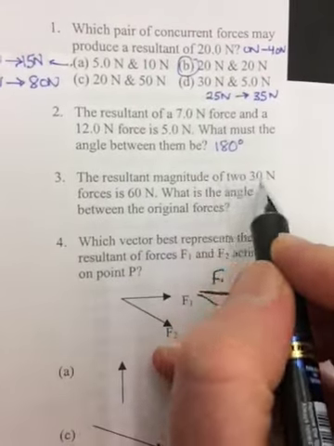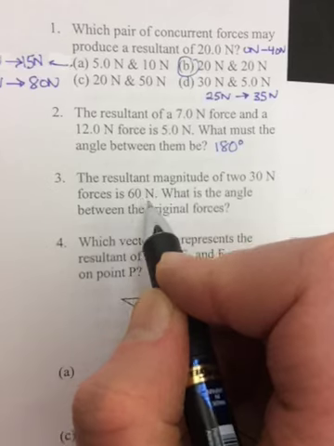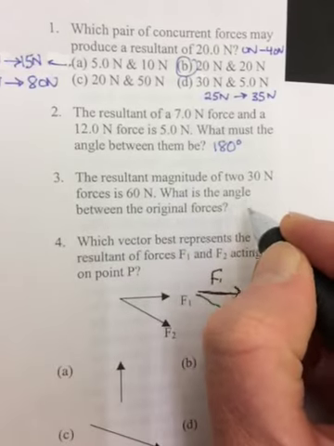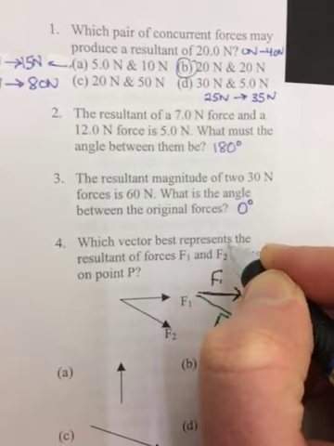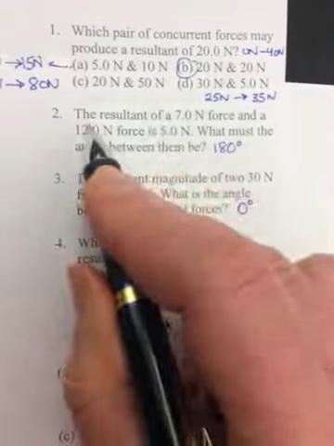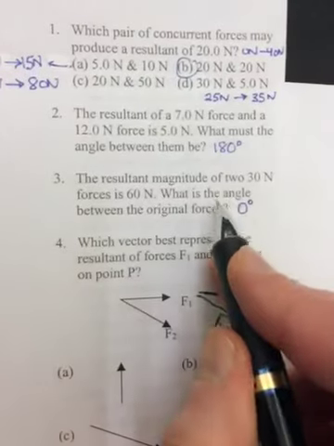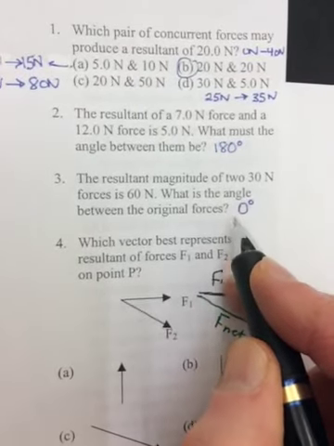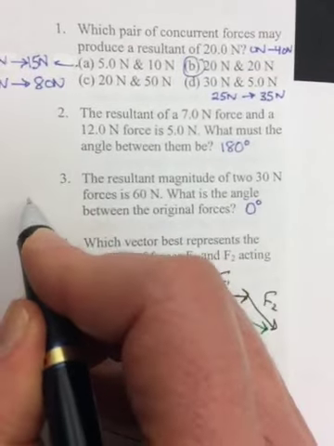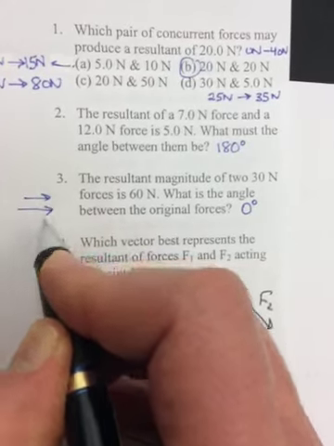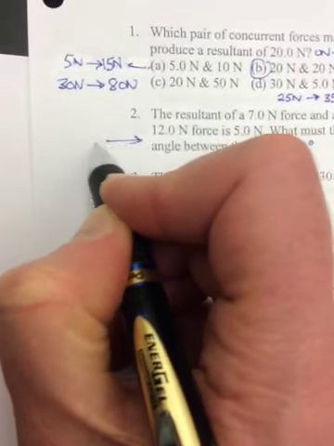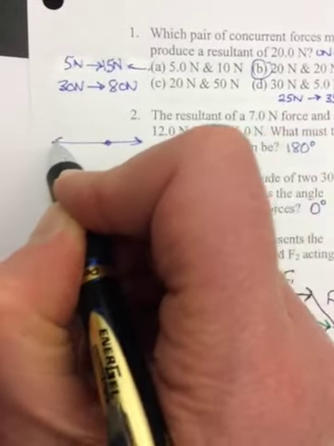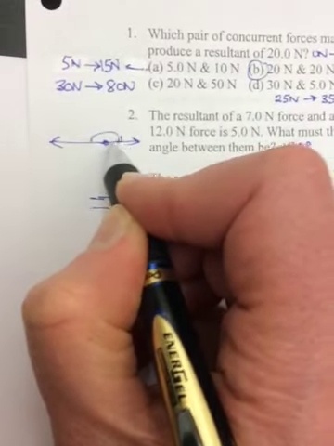The resultant magnitude of two 30 Newton forces is 60 newtons. What must be the angle between the original forces? They must be acting in the same direction, which would be 0 degrees. So these guys must have been acting opposite each other, but in number 3, the two 30s must be going in the same direction so that they add up to give you 60, and that would be a 0 degree angle between them, right? Whereas up here, one would be going one way and the other the other way, and that's 180 degrees between them.